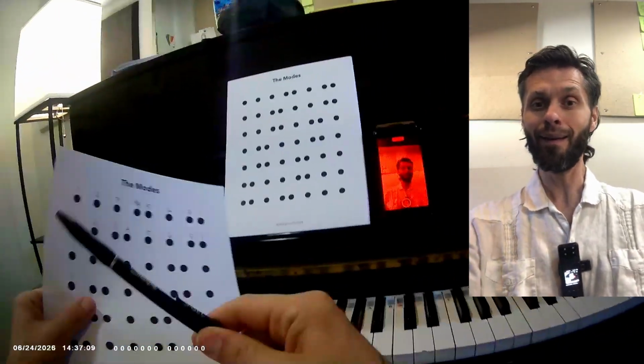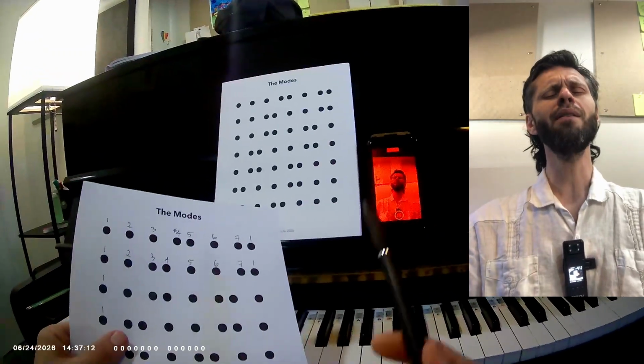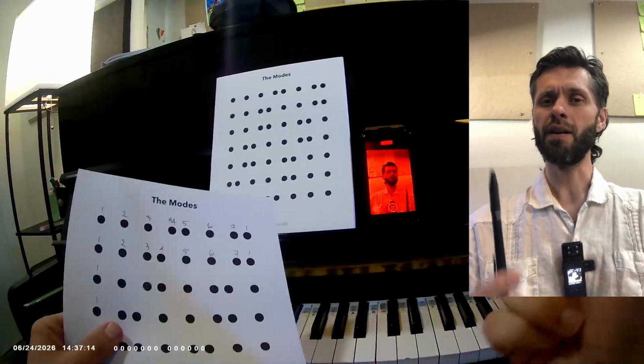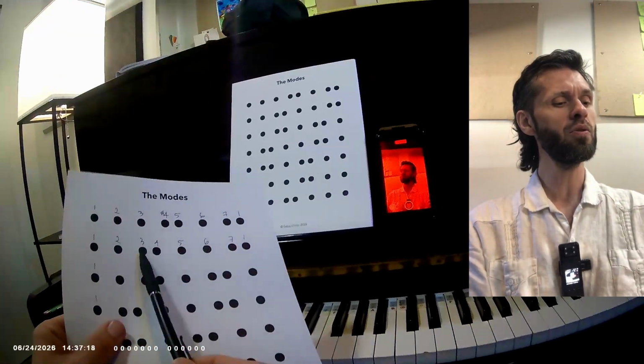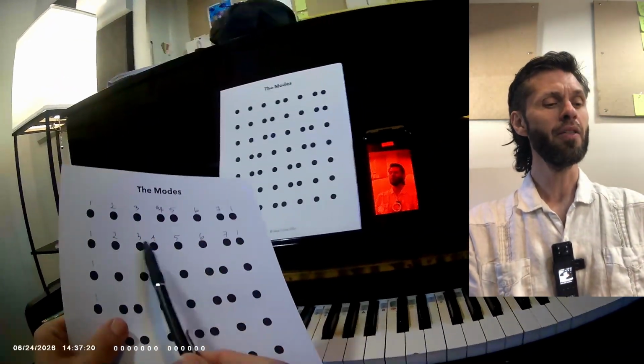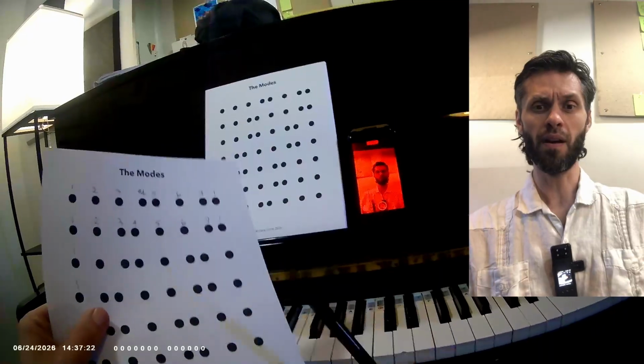It's a handy handout. You can print out as many copies as you want and use it in a variety of different ways. Let me show you a few. Continuing from before, I said, hey, this is 1, 2, 3, 4, 5, 6, 7, 1. 3 and 4 are a half step. 7 and 1 are a half step.